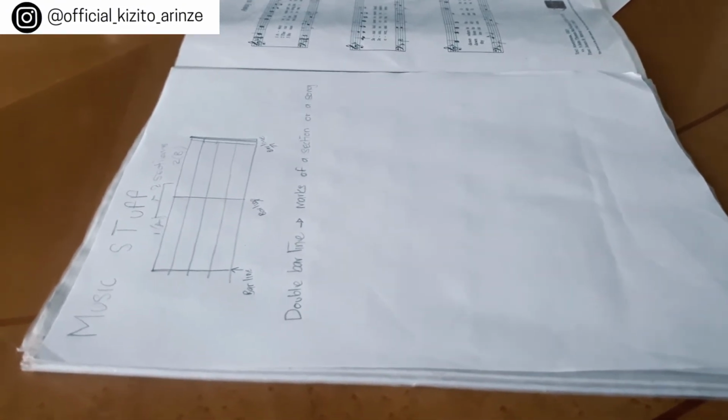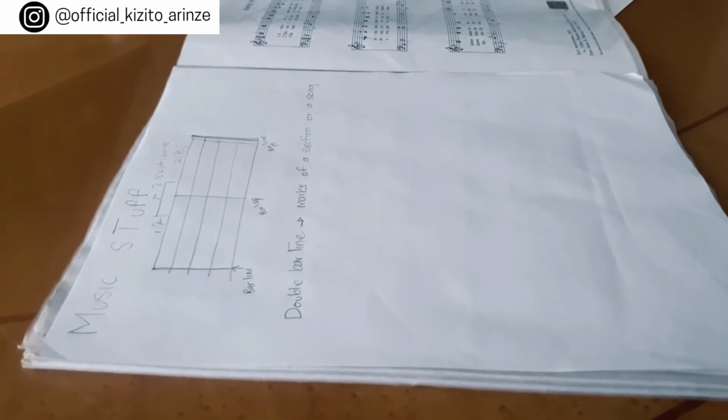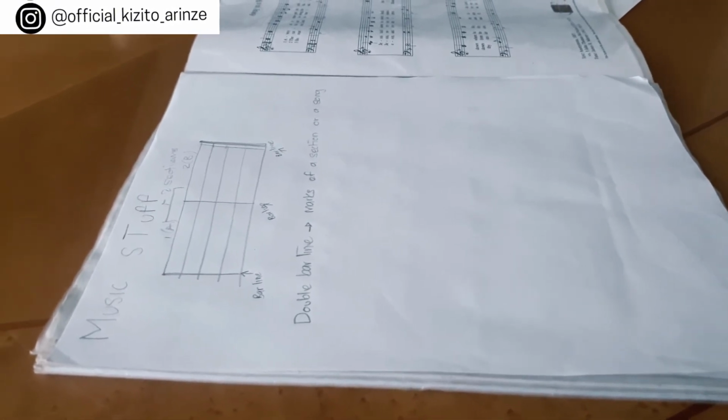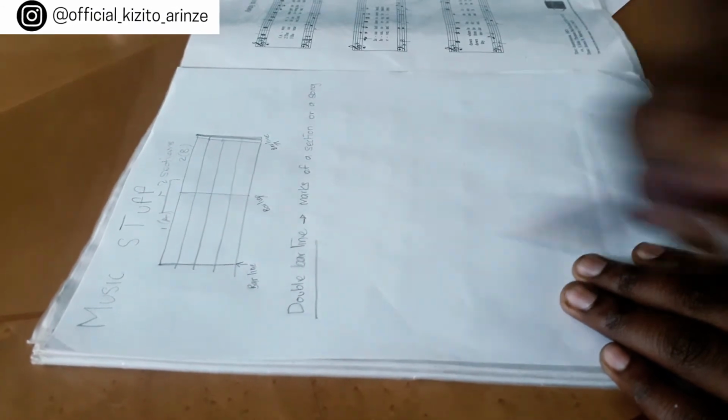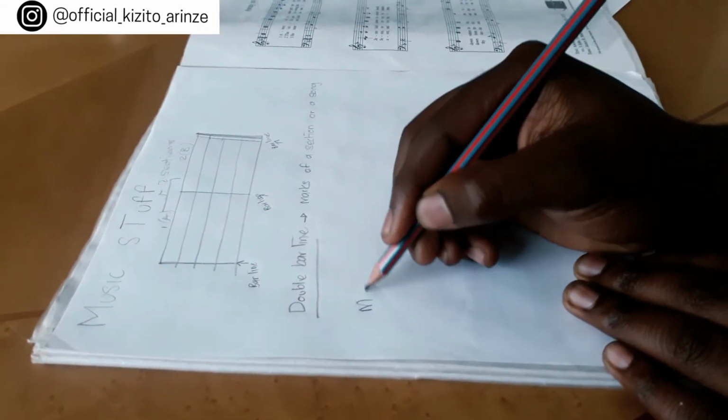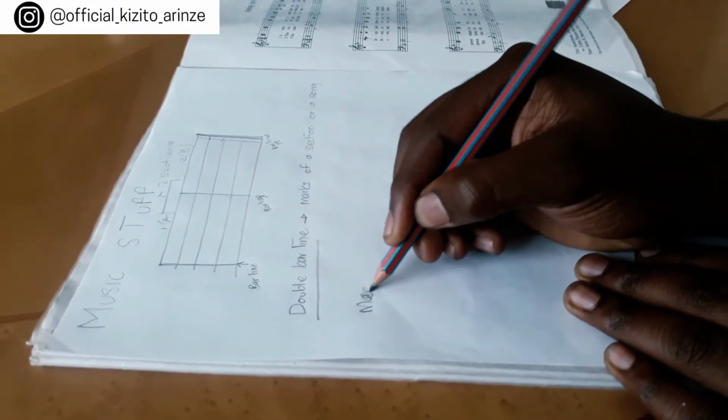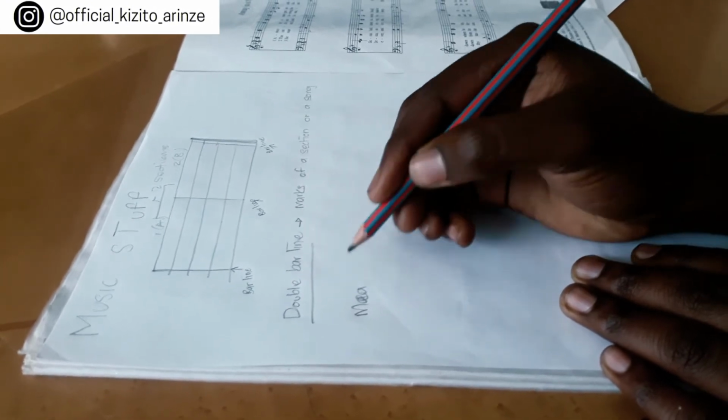Now, what do we call an area between two bar lines? We call that a measure. Oops, my spelling.